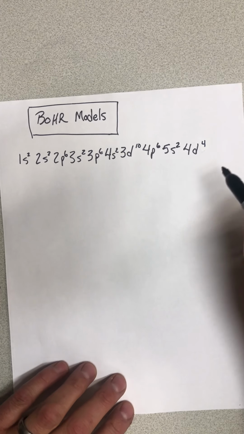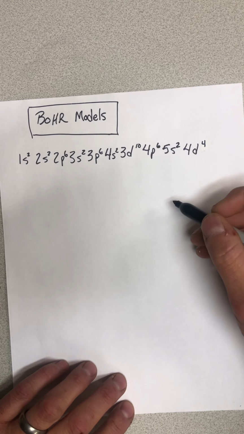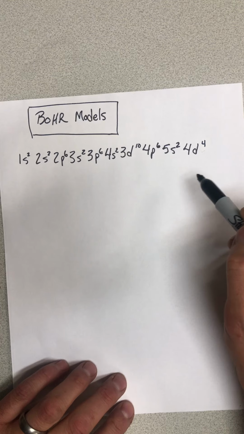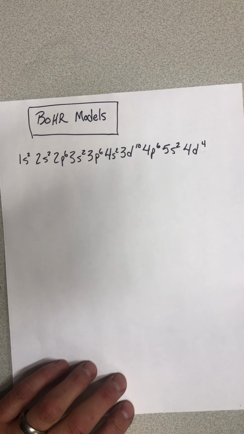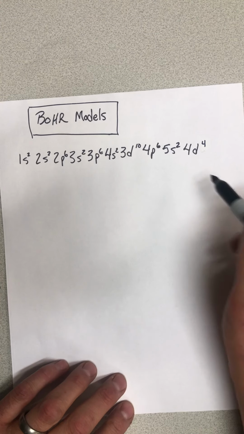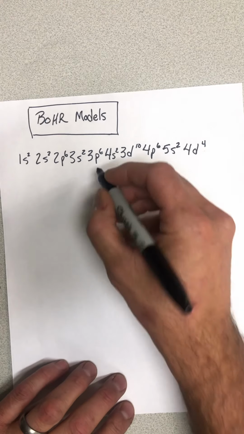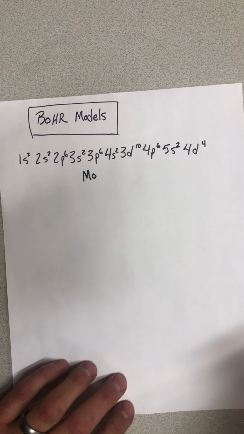All right, guys, now that you're very good at putting together electron configurations, we can figure out how to use a really well written electron configuration to make a valid Bohr model of an atom. So what I have here is an electron configuration for the element molybdenum. This is element number 42. Its symbol is Mo on the periodic table.